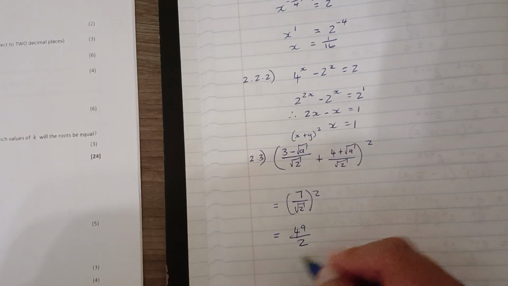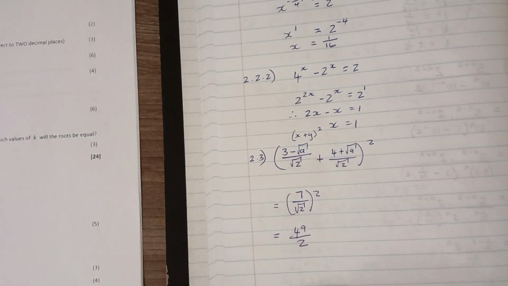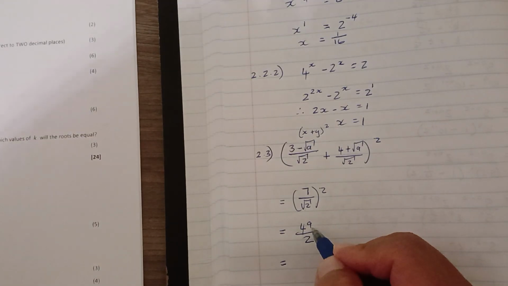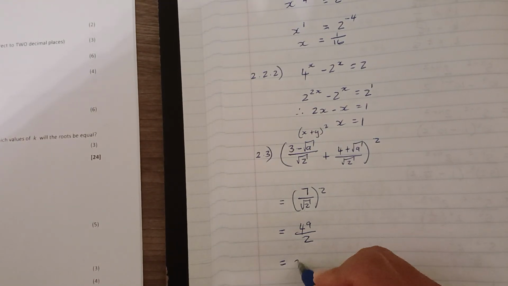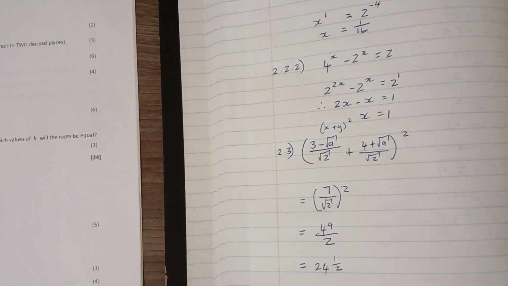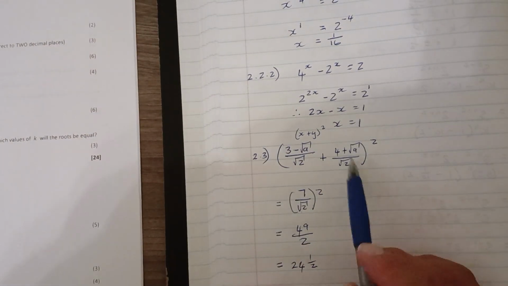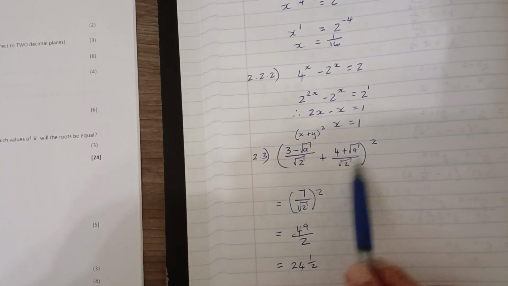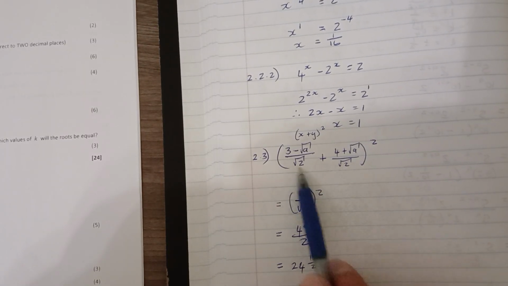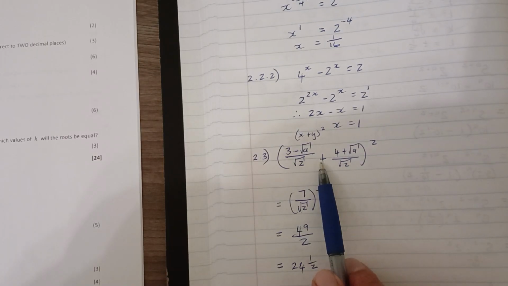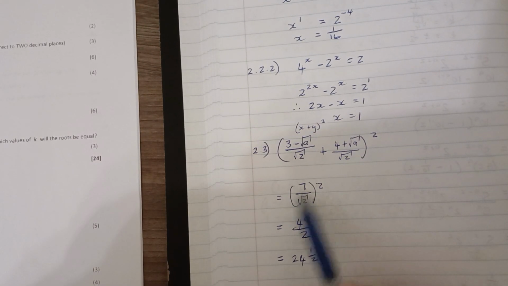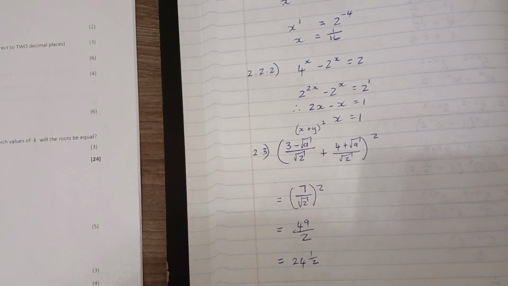If you left your answer like that, I would also have been happy with that. Or we can simplify it further. 49 over 2 would be 24 and a half. So it looked very intimidating, but actually it wasn't. If you substituted, you would have seen that the denominators are the same, and if I add fractions with the same denominator, I can add the numerators. Then it just came down to that, which I need to square.